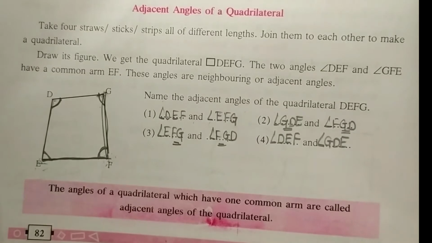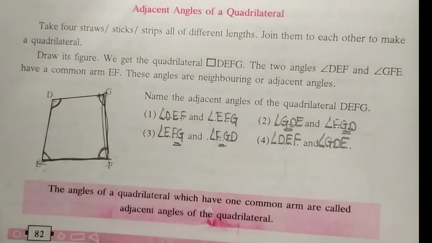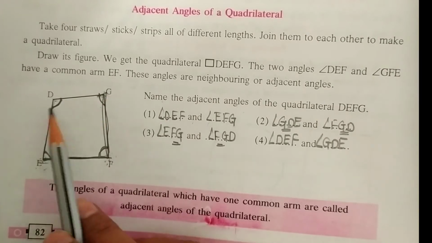Each and every quadrilateral has 4 adjacent pairs of angles. Remember, the angles of a quadrilateral which have one common arm are called adjacent angles of the quadrilateral, and in simple language, the neighboring angles are called adjacent angles.